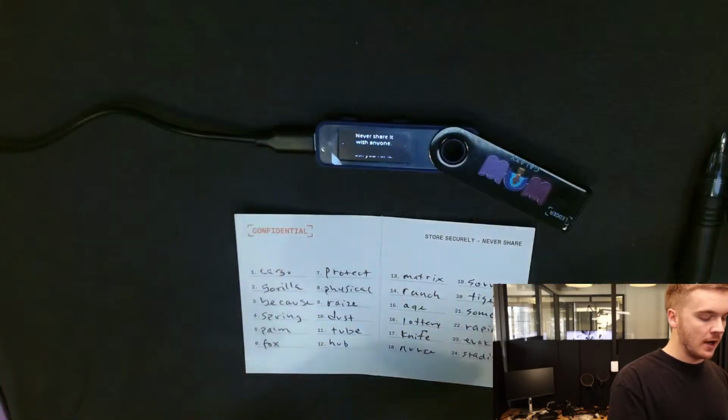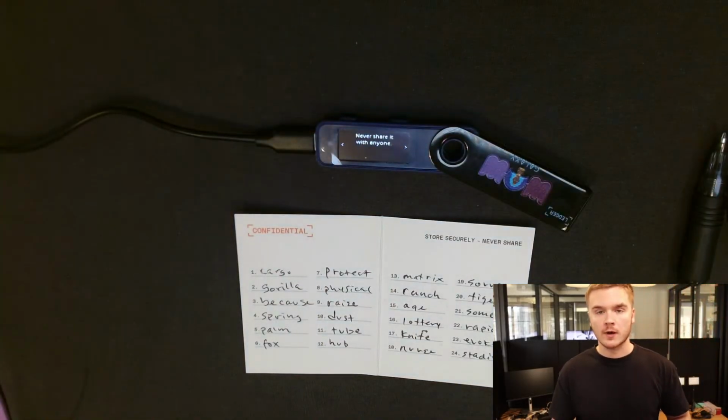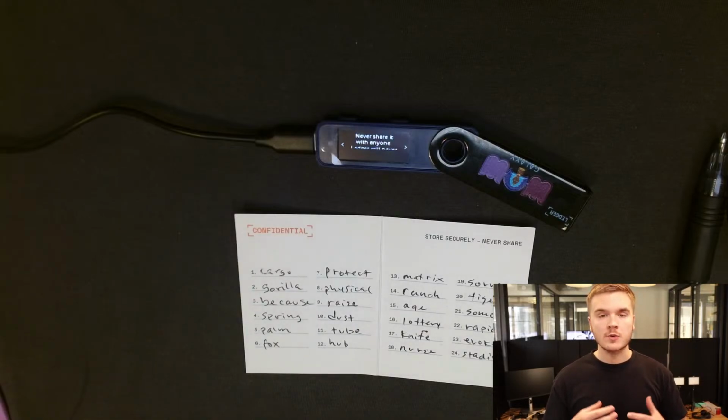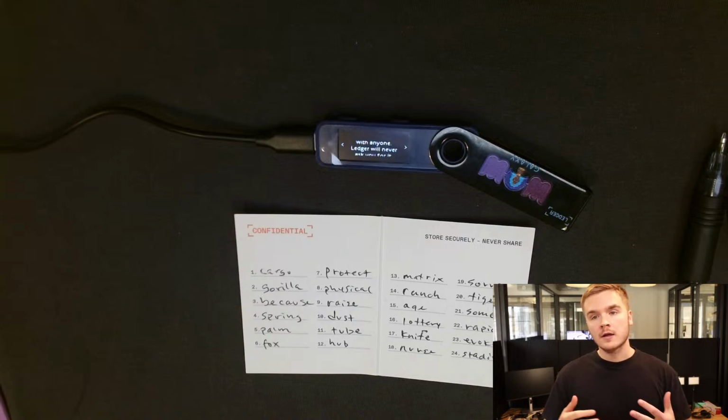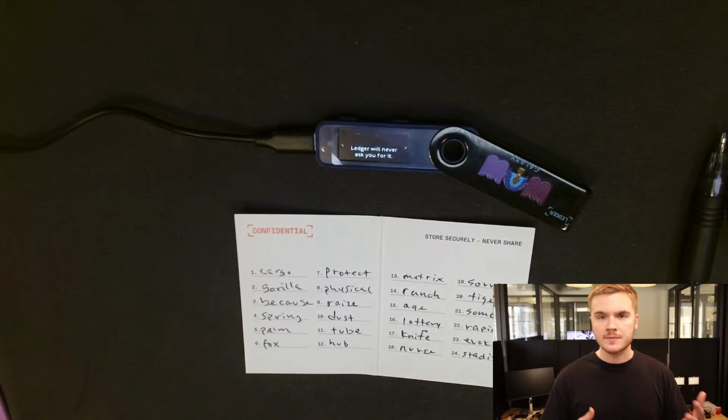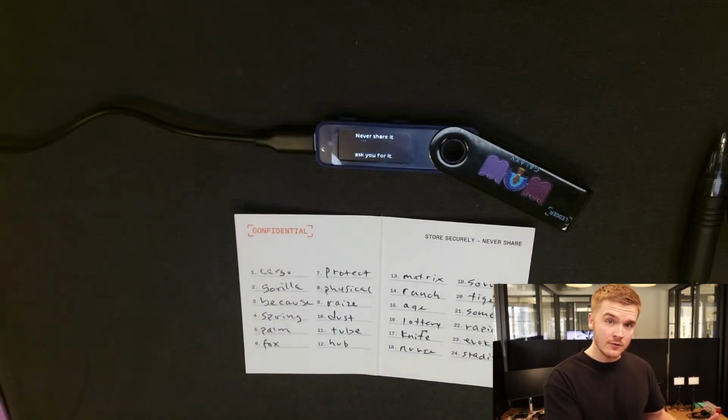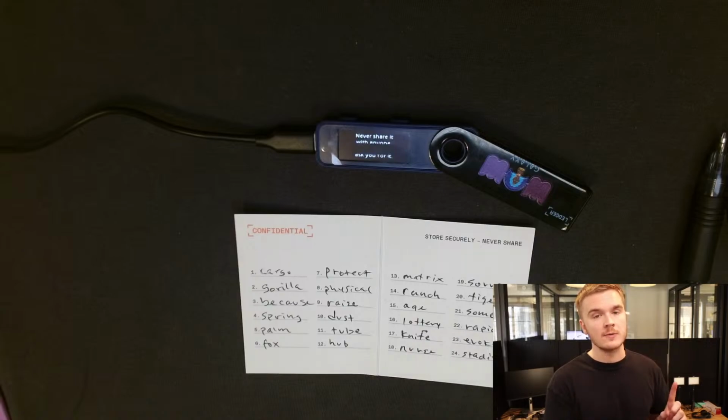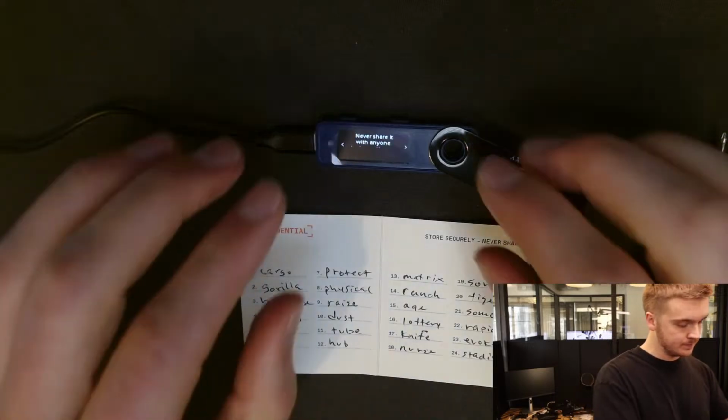It says never share it with anyone, and Ledger will never ask you for it. Very important to keep in mind, especially when you're out on social media platforms. Crypto scams are unfortunately all too common these days. So if you're ever online looking for help, or somebody just happens to DM you, and they're asking for your recovery phrase, or maybe they link you to a website that asks you to enter your recovery phrase, red flag, turn around the other way. No one will ever ask you for it, and you won't need to enter it anywhere online.